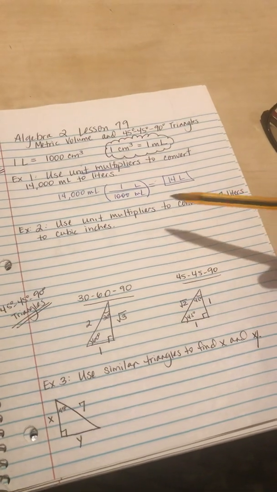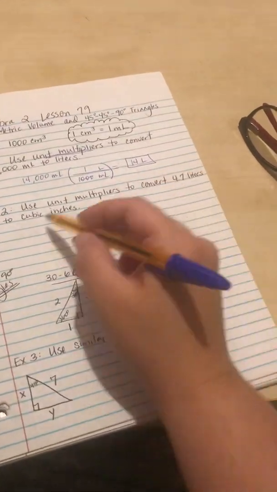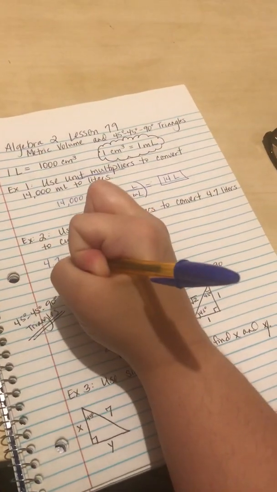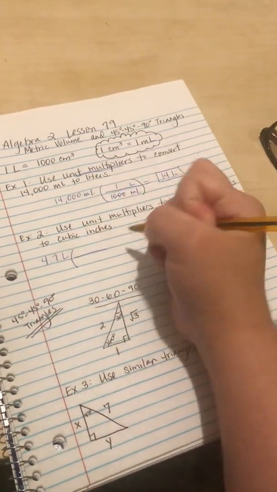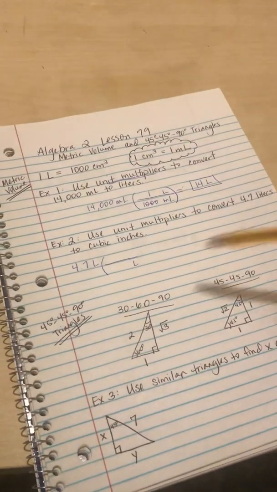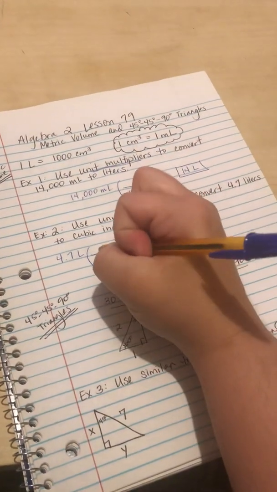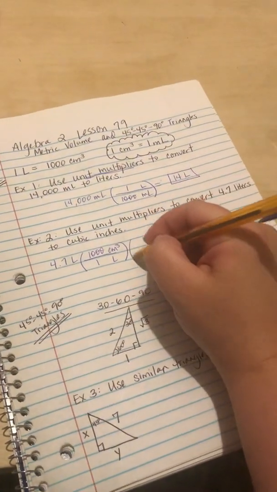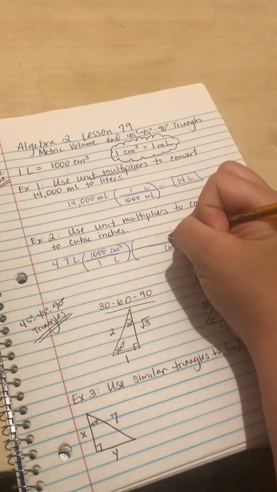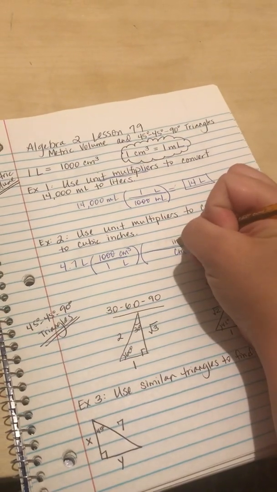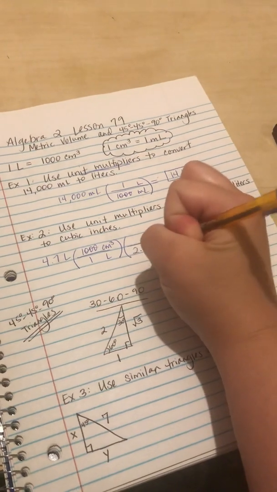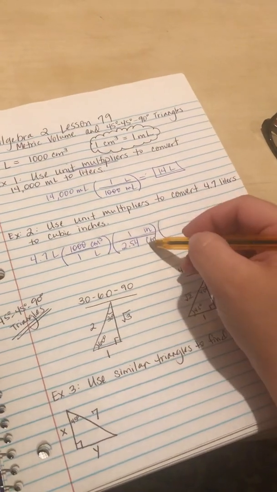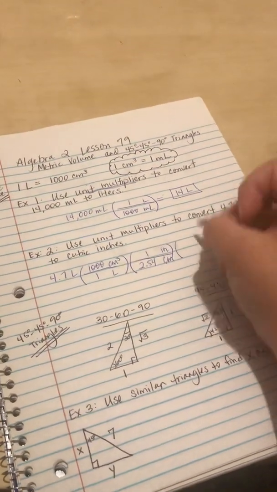So then this next one is another one that talks about liters, but this one goes to cubic inches. So we're going to start out with 4.7 liters, and we're still using unit multipliers. So we know that 1 liter is equal to 1,000 centimeters cubed. And we know that we can go from centimeters to inches. There are 2.54 centimeters in 1 inch. So now we're in centimeters squared because we've canceled out one of the centimeters, but since there are 3, we need to do it 3 times.